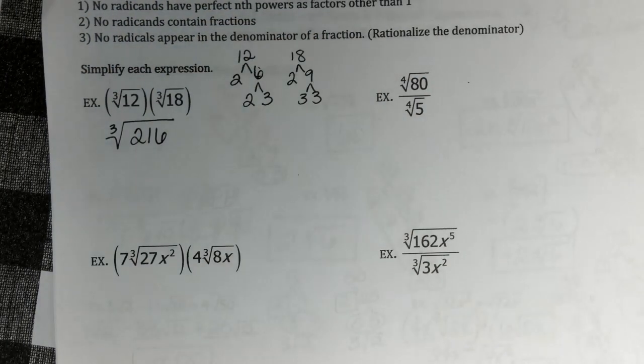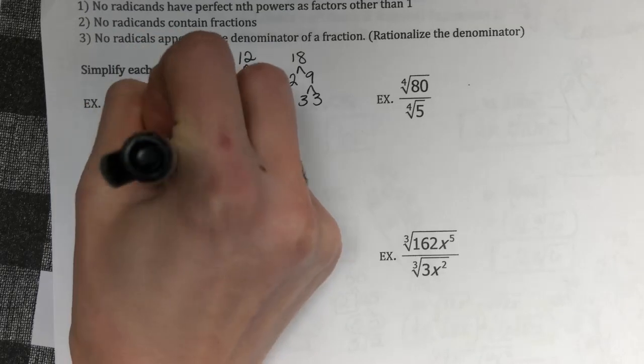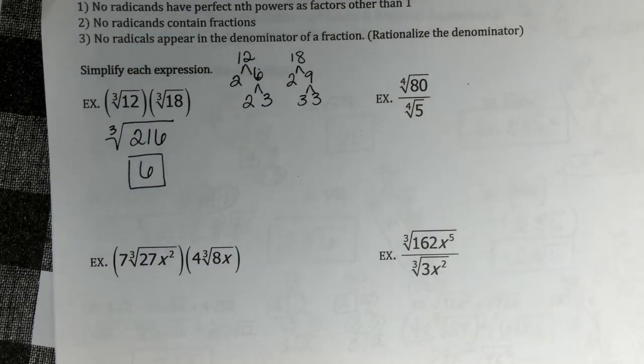216. And let me tell y'all, before I start breaking that apart, I'm going to check, is that a perfect cube? Six. If you don't get in the habit of checking, you would have done a whole prime factor tree for 216 to realize every single prime factor pairs up. Okay, so get in the habit of checking.